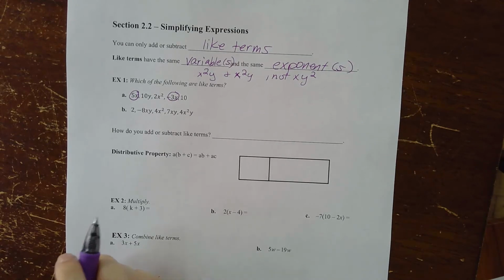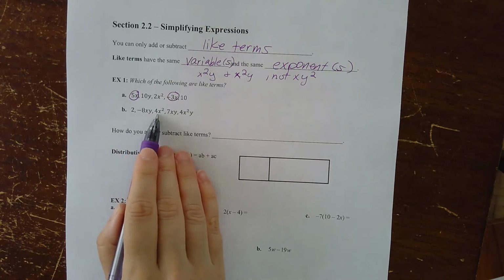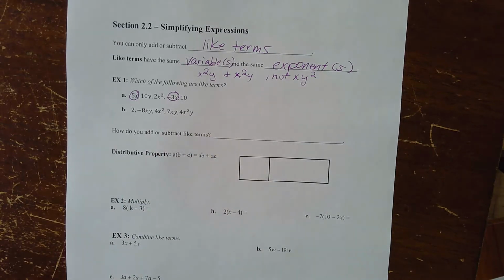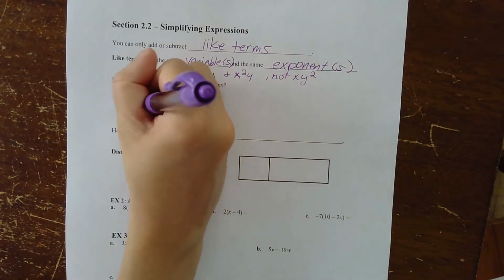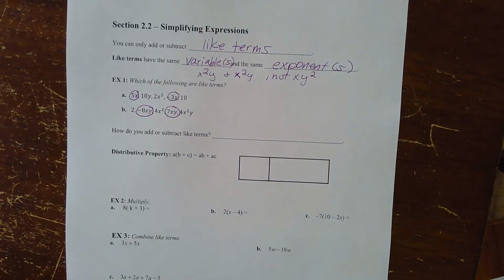Okay? Let's do another one. We've got 2, negative 8xy, 4x squared, 7xy, and 4x squared y. Which of those do you think would be like terms? Hopefully you're answering the negative 8xy and 7xy. Those would be like terms.